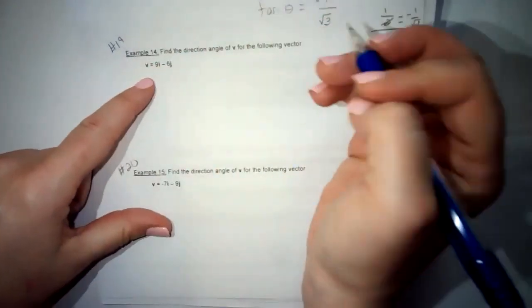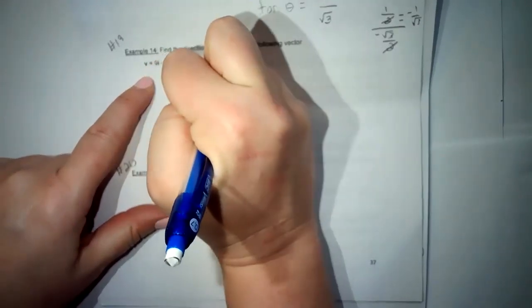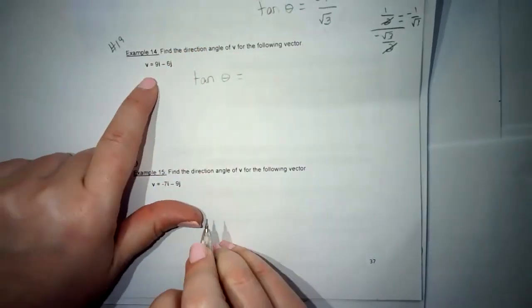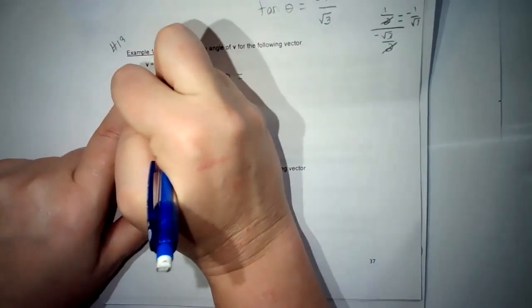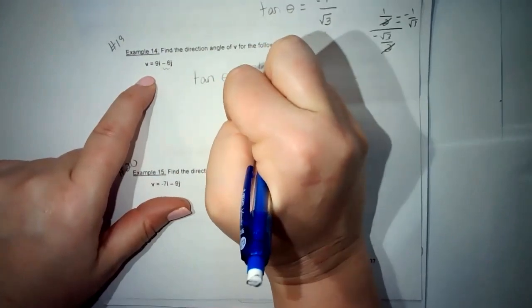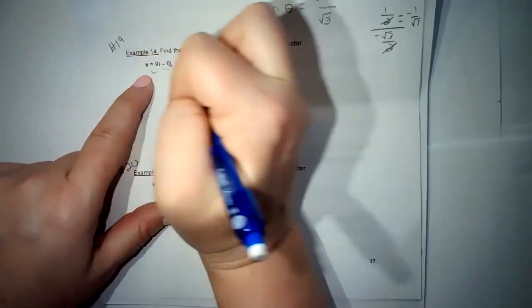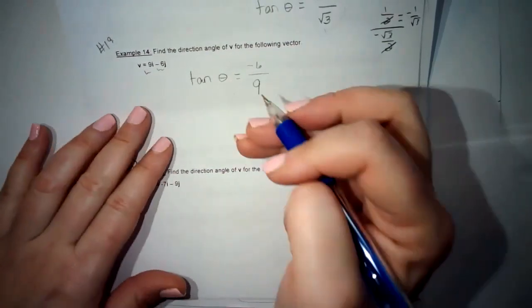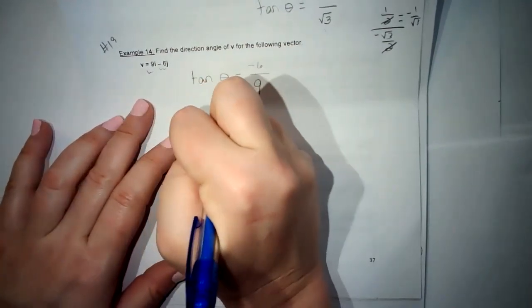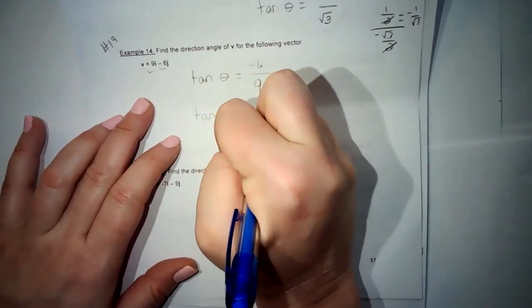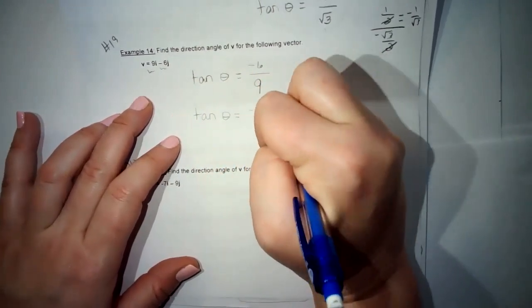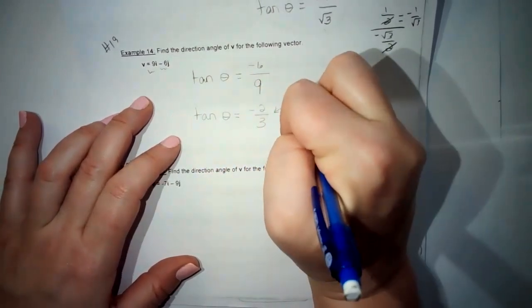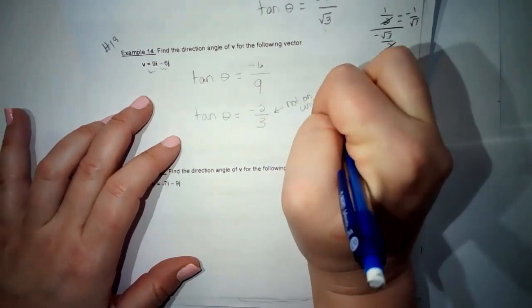Okay, here we go. So I'm going to do tan theta or tan alpha. I'm going to take this little vertical part, this y or this b, over the horizontal part, which is 9. Now that reduces down to negative 2/3, but this is still not on the unit circle.